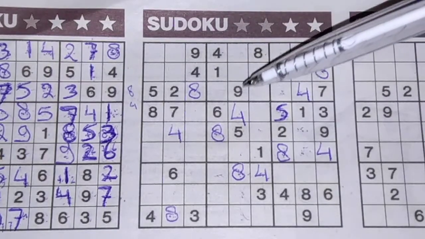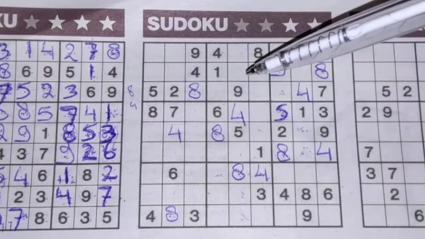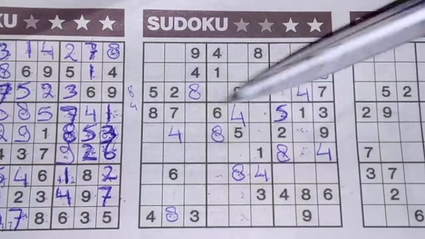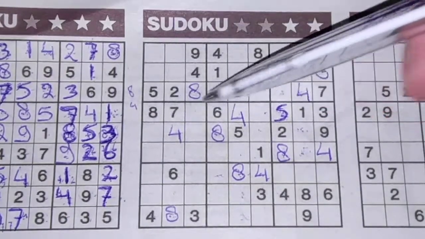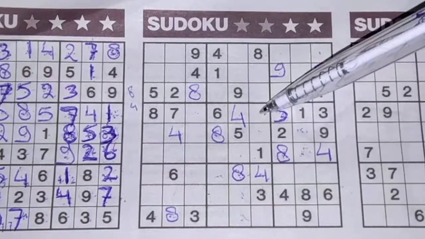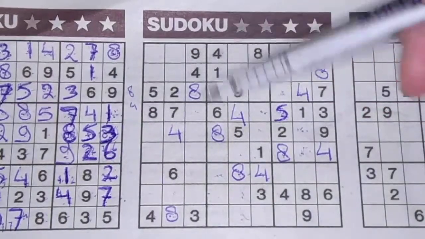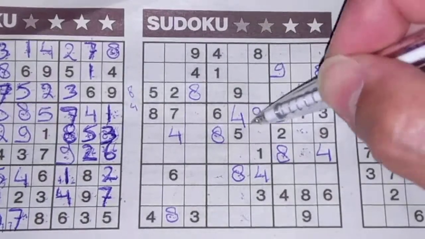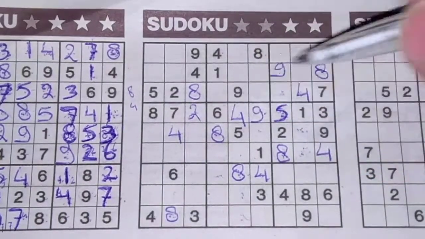We have here two boxes left in this row for the numbers 2 and the 9. In this row, we have a 9 there, no 9 there. 9 should be here, and the 2 goes there.